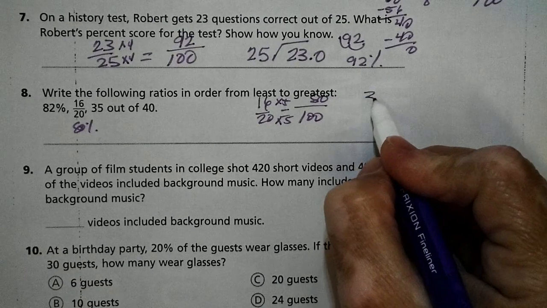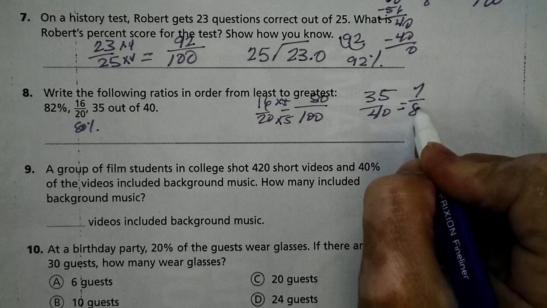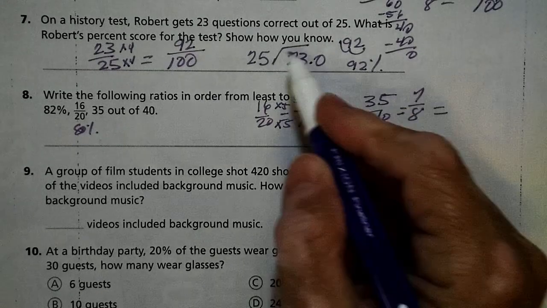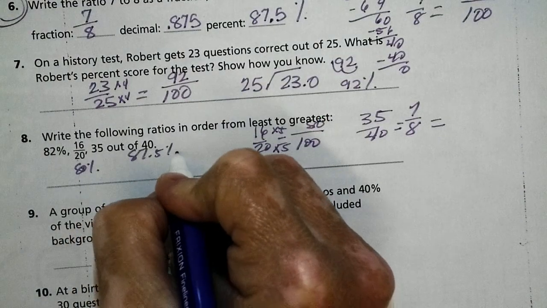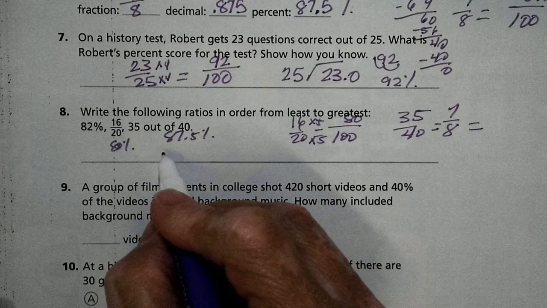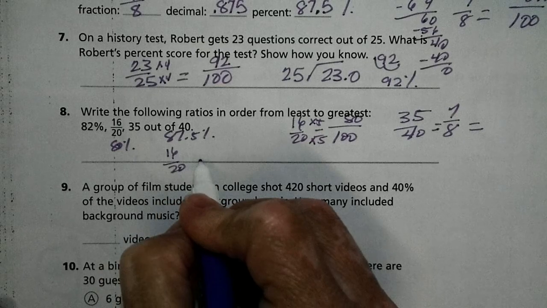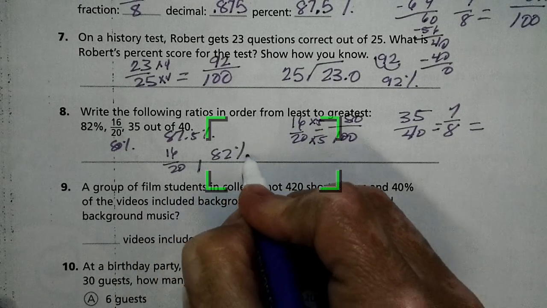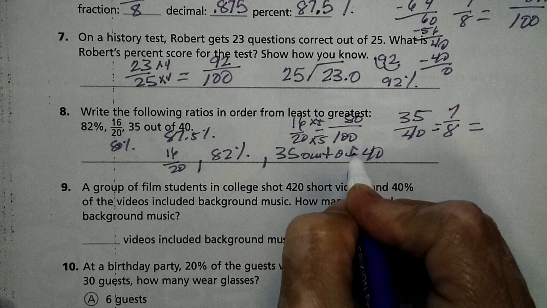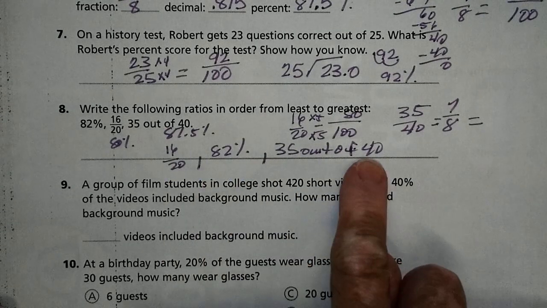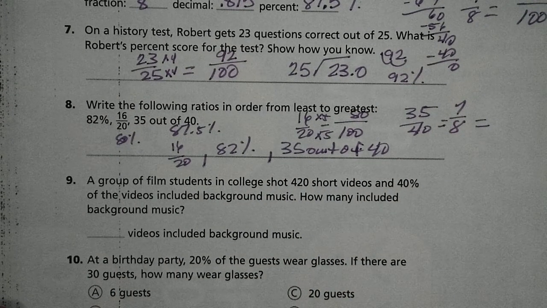And then 35 over 40, I could reduce it to 7/8, which we already did up here, right? So that one would be 87.5%. So my order from least to greatest would be 16 over 20, 82%, and 35 out of 40. Okay, so remember when you're putting them in order, you go back to the original form. Okay?